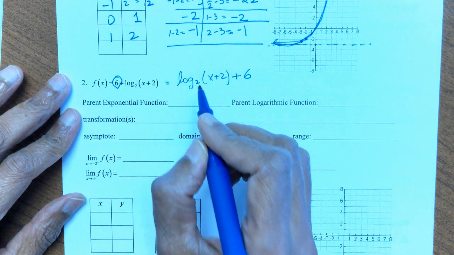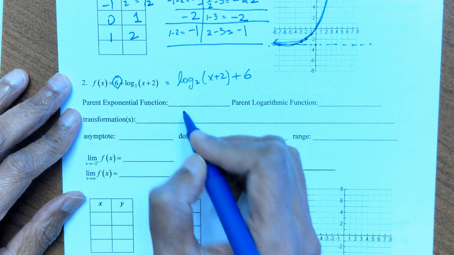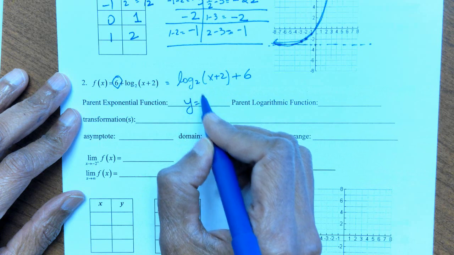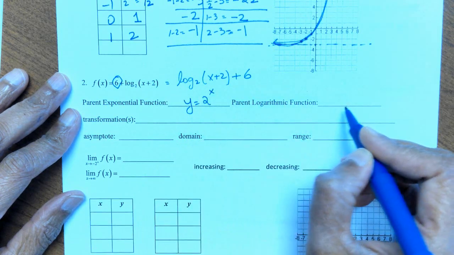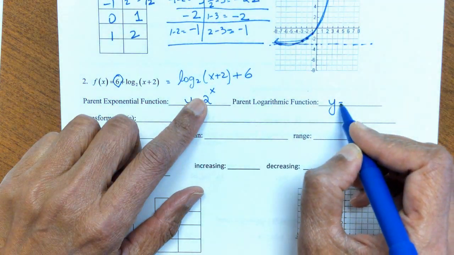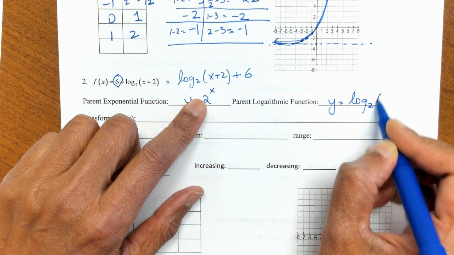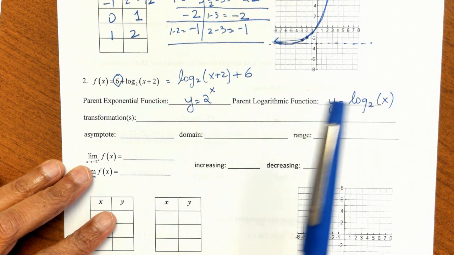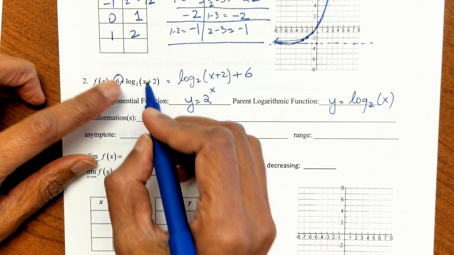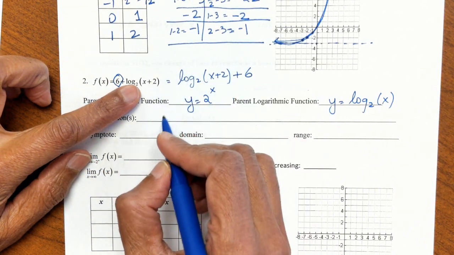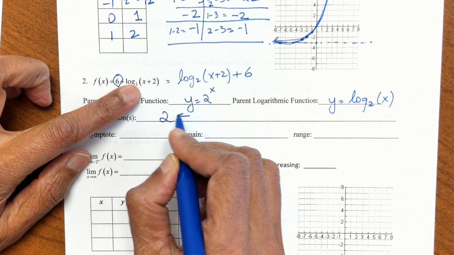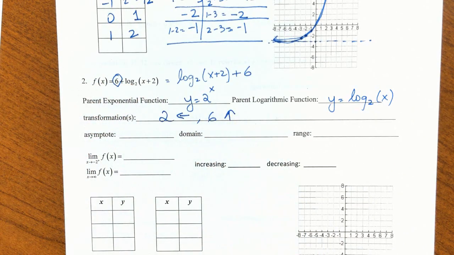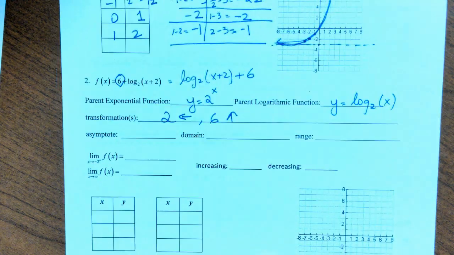So this is a log function, but remember, even for log functions, you need to know the parent exponential function, because my table starts with that. My base is 2, so it's 2 to the power of x, and my parent will stay as log base 2 of x. So I hope everybody understands what the parent exponential and parent log are. What is the transformation taking place? 2 units back, because it's plus 2, but it will go back, and 6 units up, plus 6.